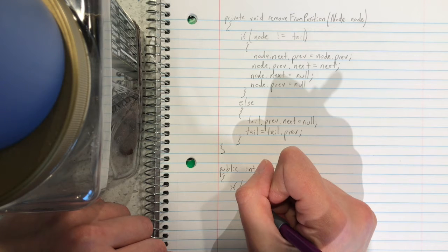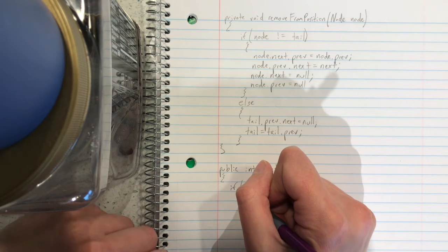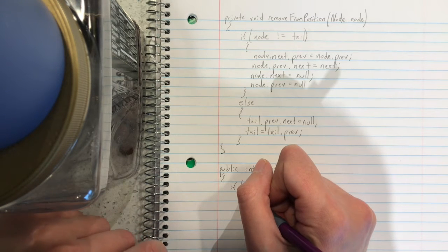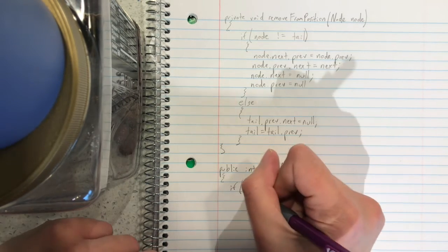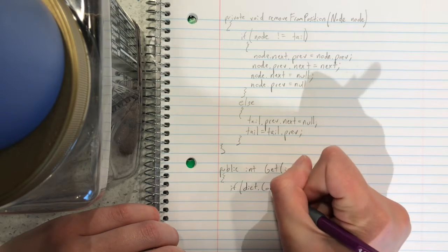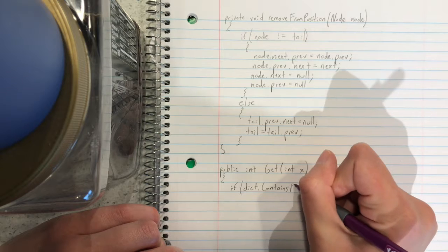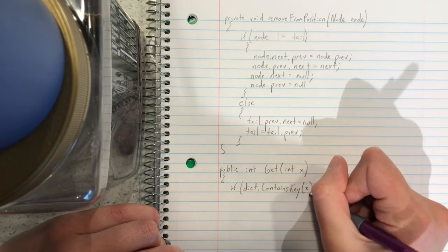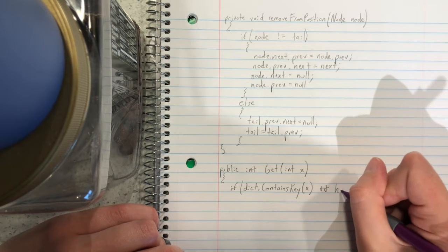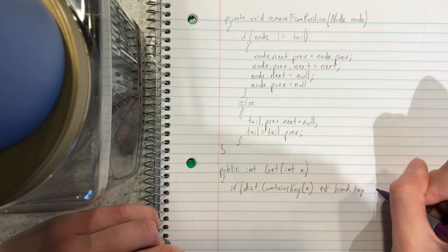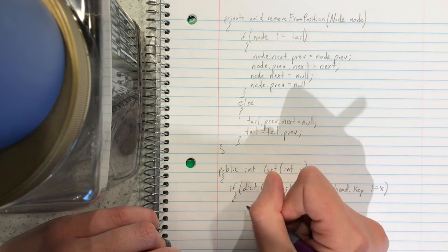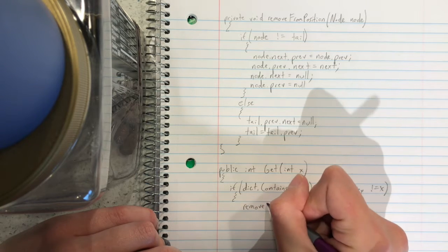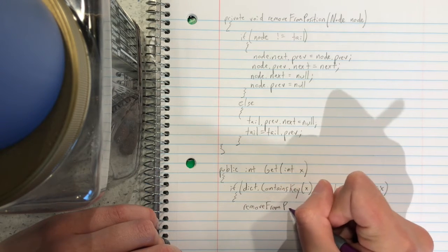So if the dictionary contains the key and it is not the head, we'll call our private method.